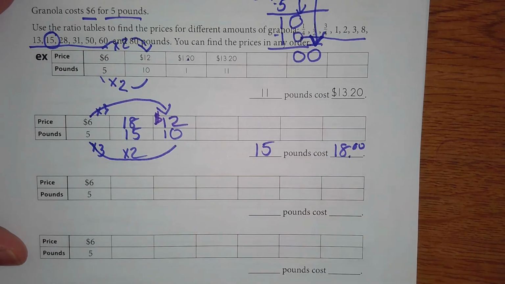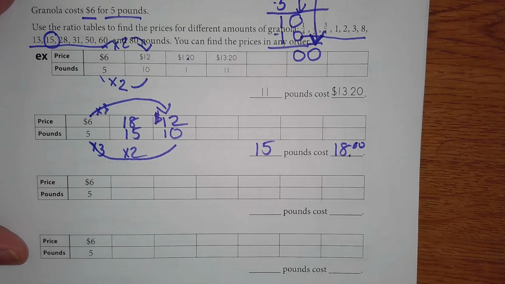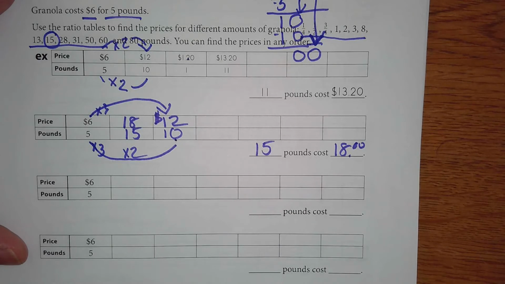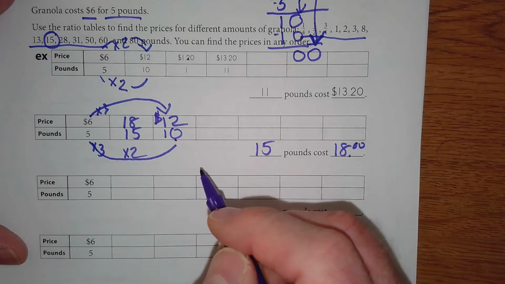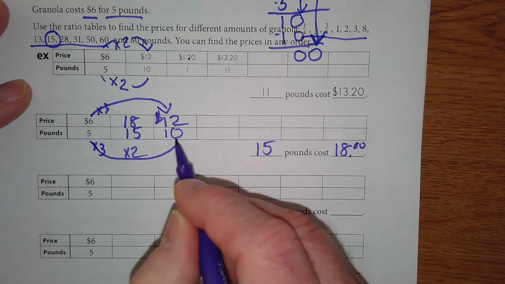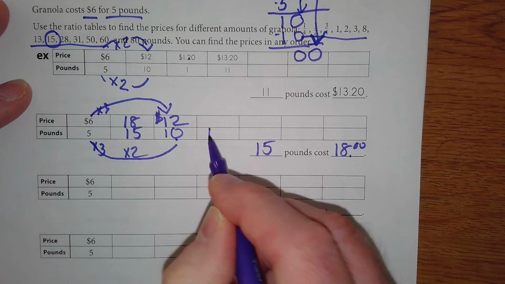Then what should we do from here? We still have a lot of options. That's another nice thing about ratio tables. You do what you're capable of. So what could we do now? Can we solve it in one more step? If we're at 10 and we're trying to find 15, what would you do? Add one group. So 10 plus 5 is 15.